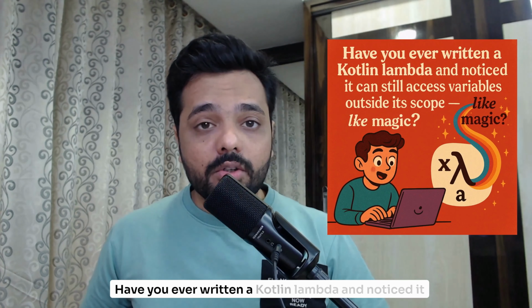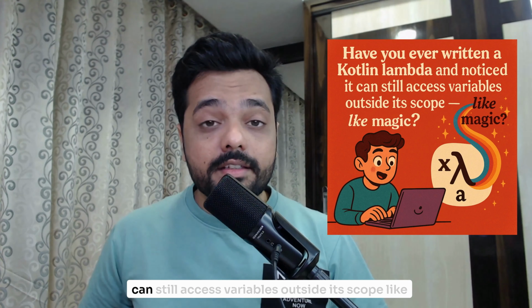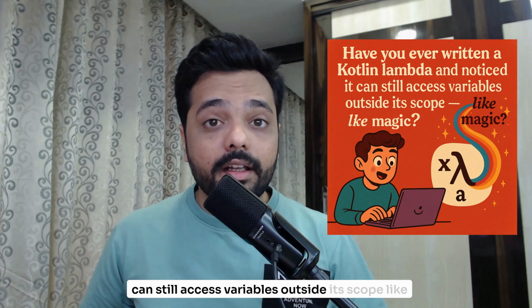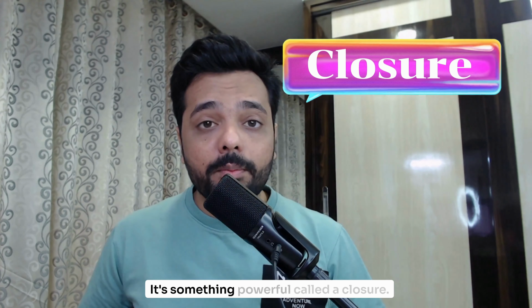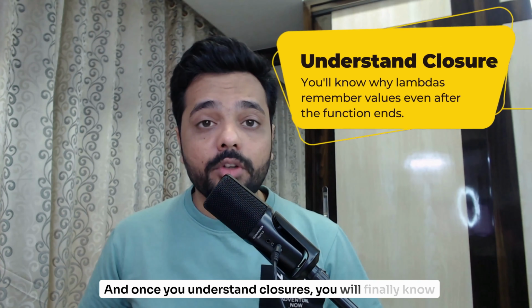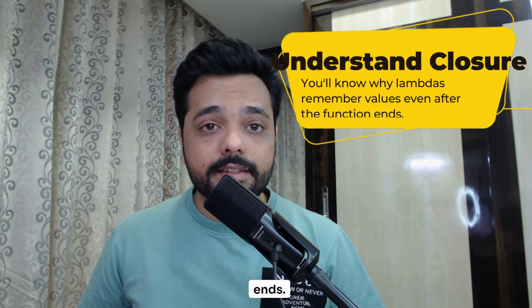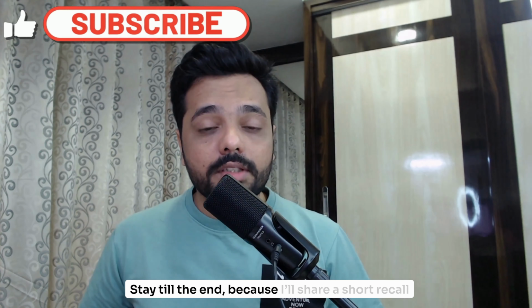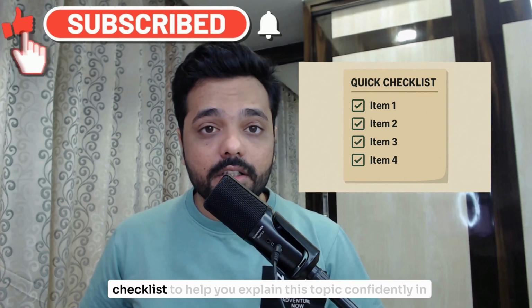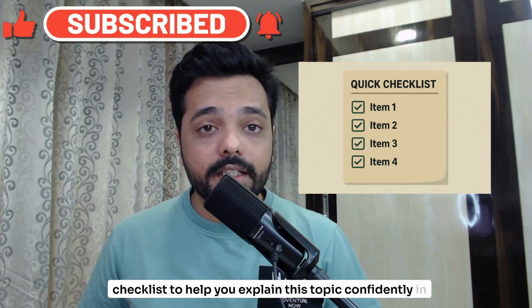Have you ever written a Kotlin lambda and noticed it can still access variables outside its scope like magic? That's not an accident, it's something powerful called a closure. And once you understand closures, you will finally know why lambdas remember values even after the function ends. Stay till the end because I will share a short recall checklist to help you explain this topic confidently in interviews.